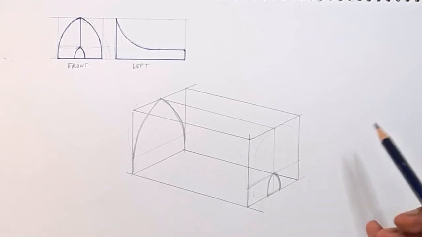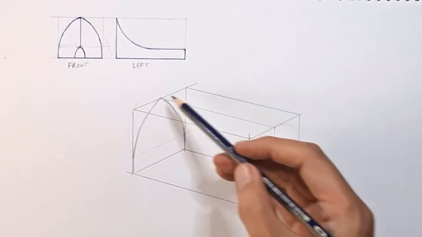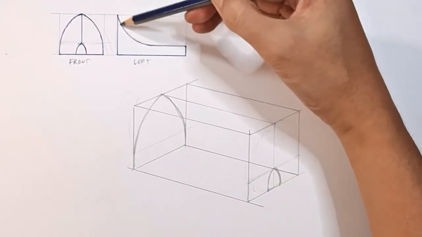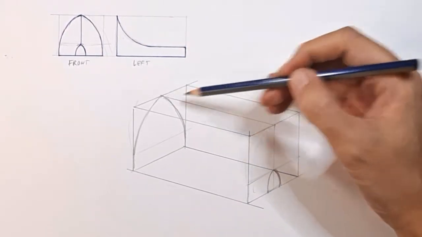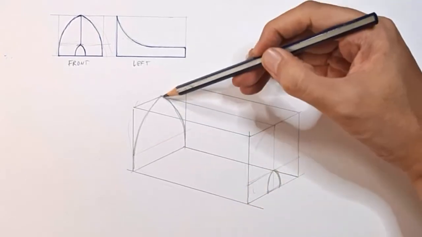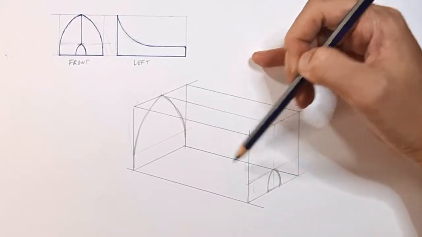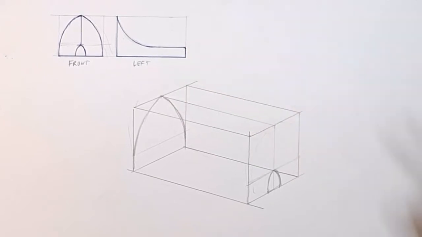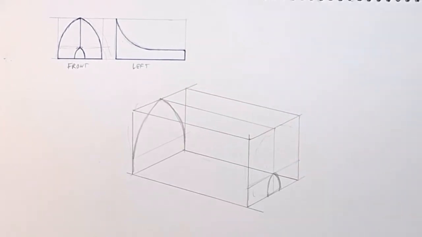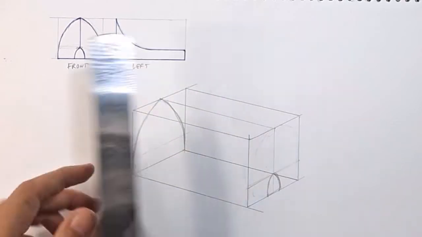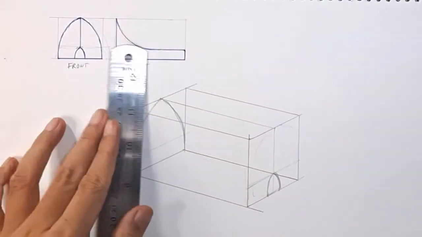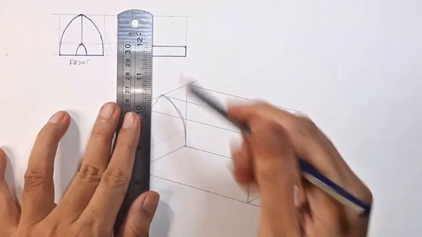Now, the thing here is there is a curve going down here. So we need to establish right here in the middle of the volume where that curve actually goes. Okay, so what I'm going to do is I'm going to subdivide the left into portions.